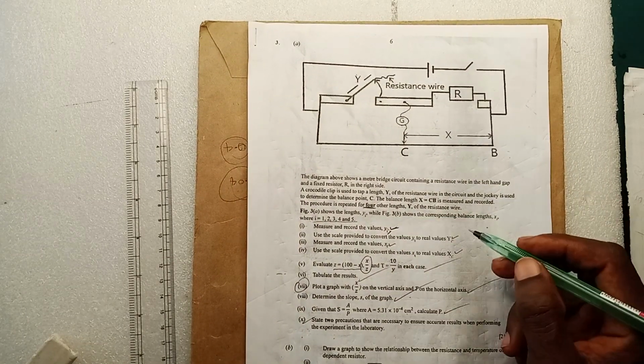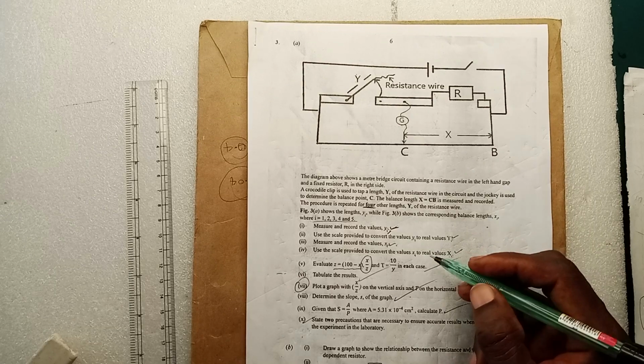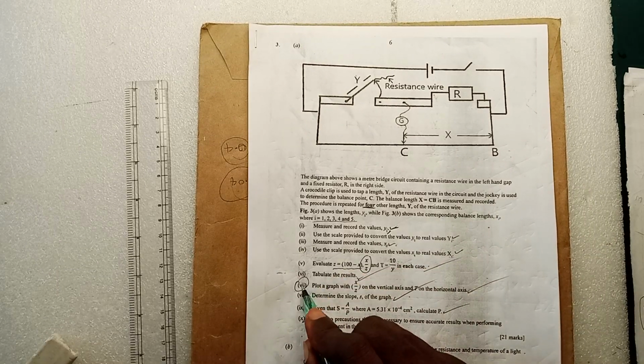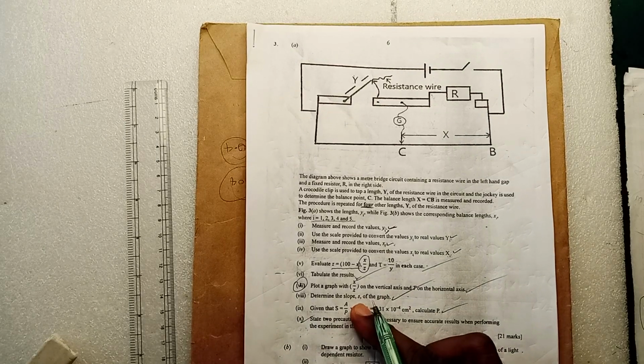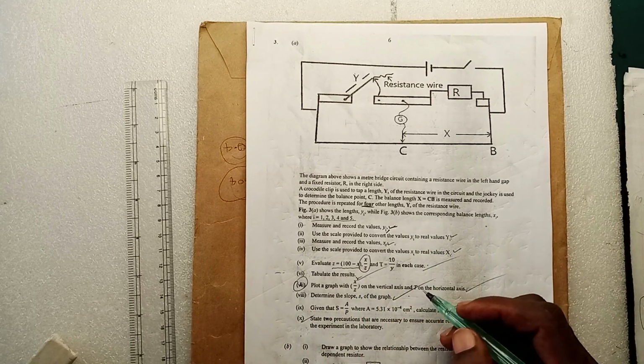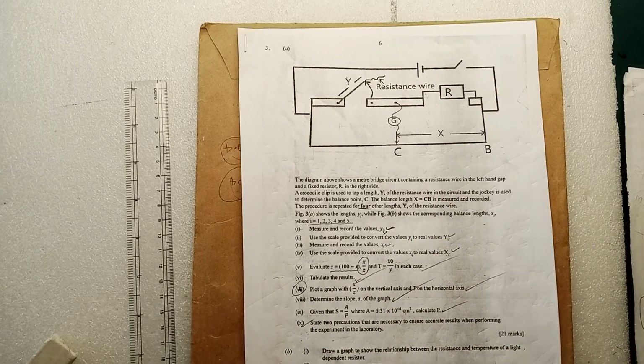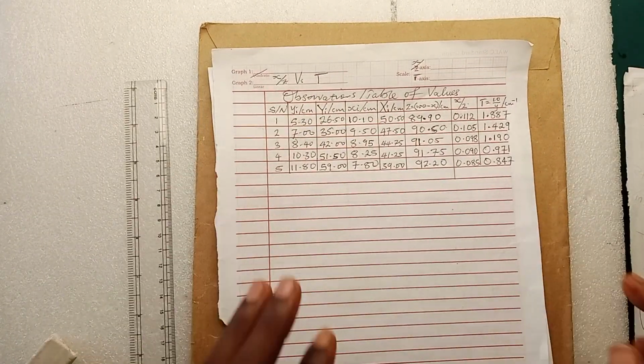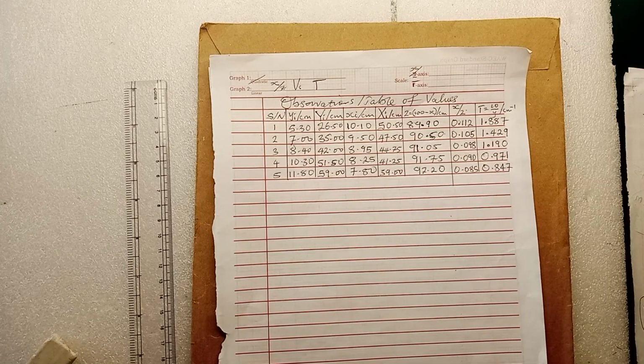We are done with this. We are also done with this. We are done with this. Right now, we are on this point. We have to plot the graph of x over z on the vertical axis and t on the horizontal axis. So before we plot the graph, let us look at what I call the trend of the experiment.